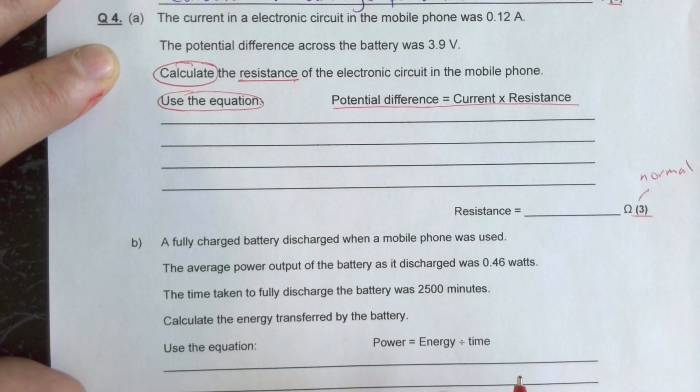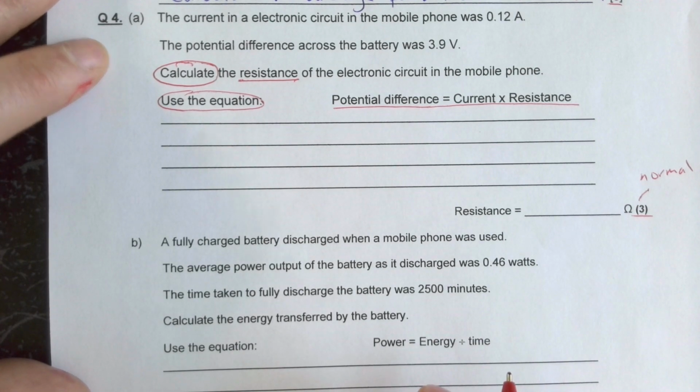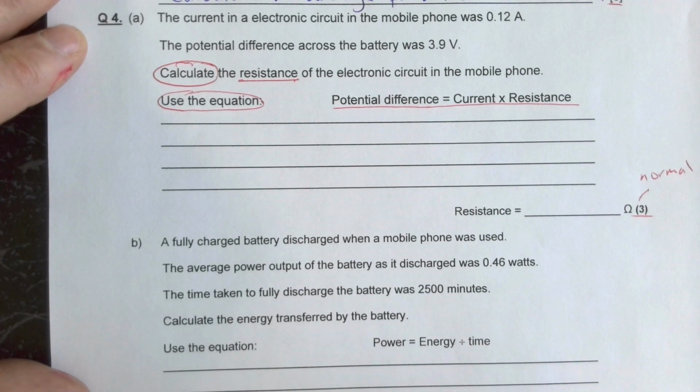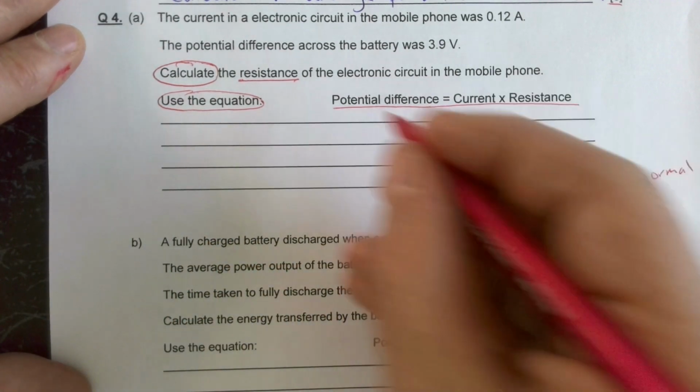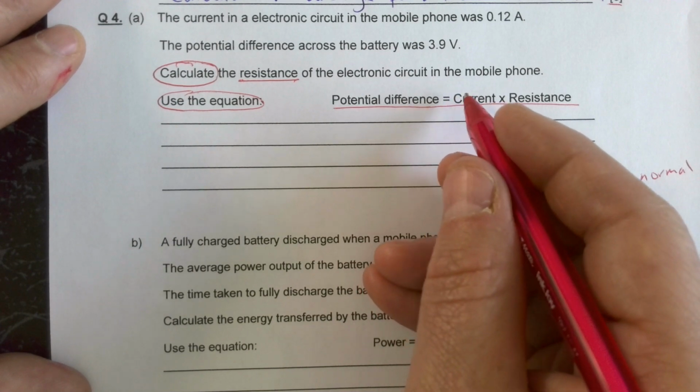It's worth 3 marks. So 3 marks is a fairly normal amount. Okay, 2 or 3 marks is normal, so I'm not expecting any tricks here. Remember when we use EVERY, the first thing I do is rewrite the equation. If they've given you an equation like this, that's great.